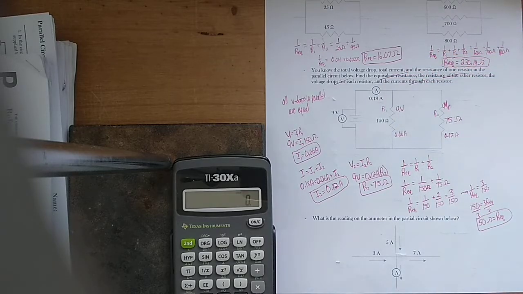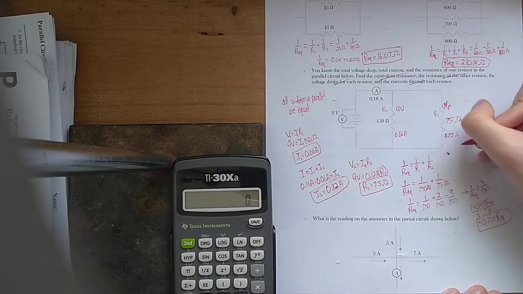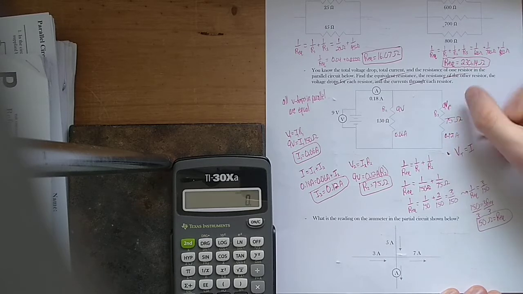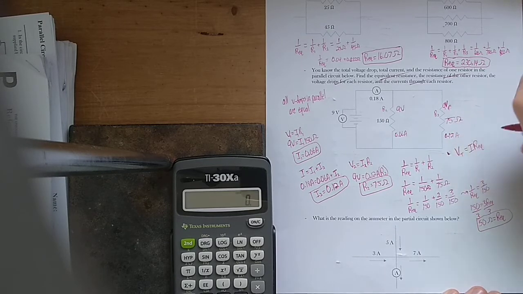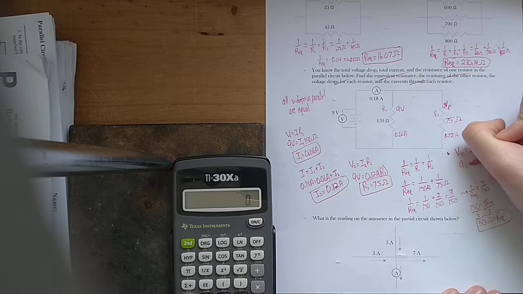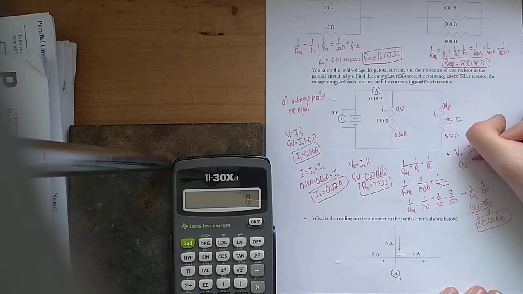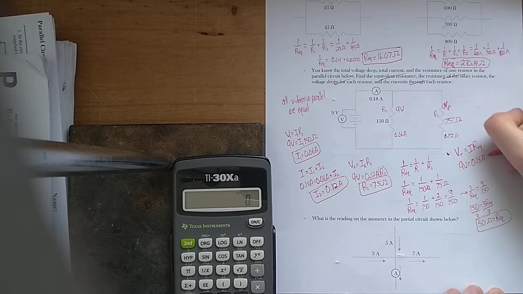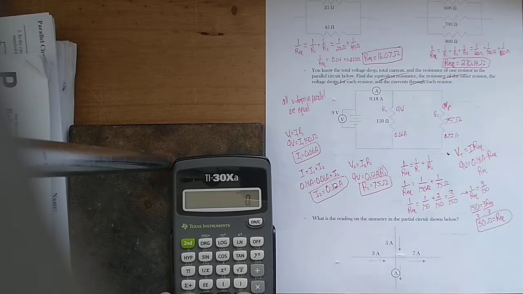Okay? The other way we could have found the Req is if we take the total voltage, set that equal to the total current multiplied by Req. Total voltage is 9 volts. I is 0.18 amps, and we're looking for Req. And if I take 9 divided by 0.18, I get 50 ohms. It all checks out. Okay, so very basic parallel circuit analysis.